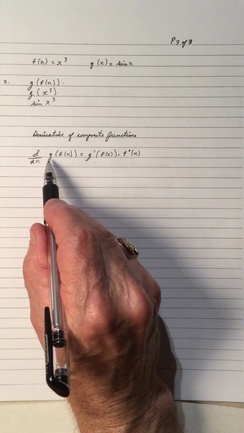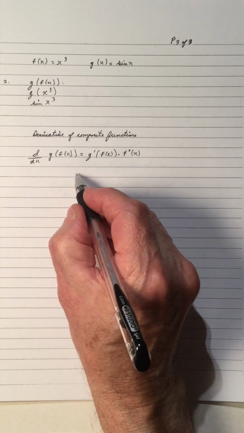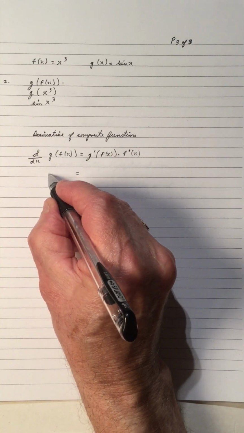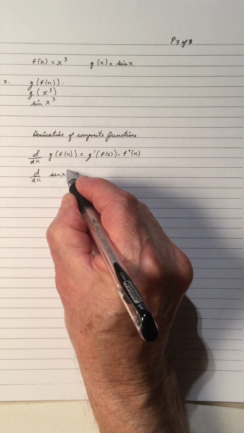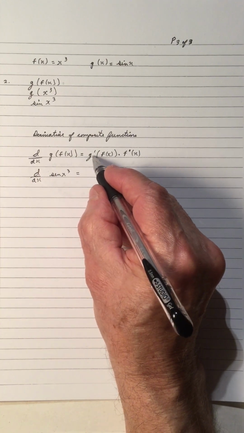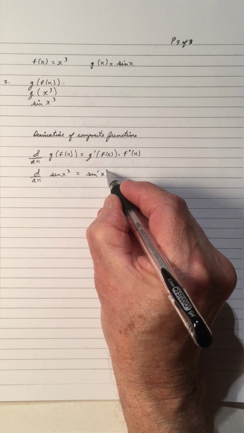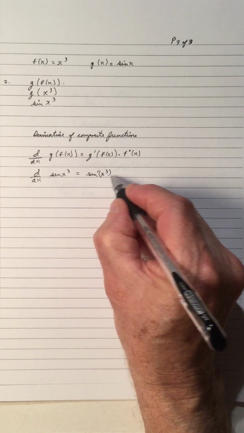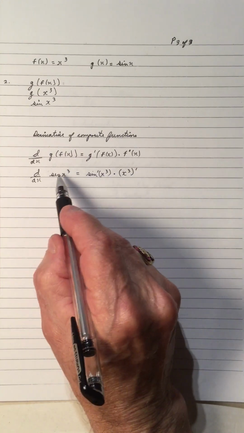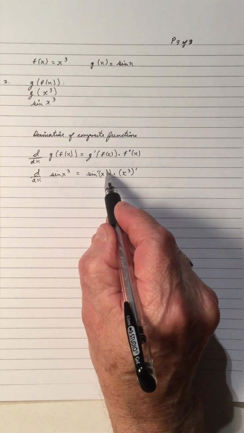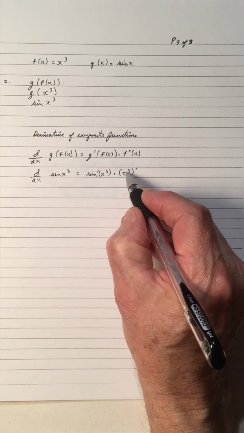So d dx on sine of x cubed is the derivative of sine with the x cubed inside, because that's the f of x inside the composite, times the derivative of the inside.